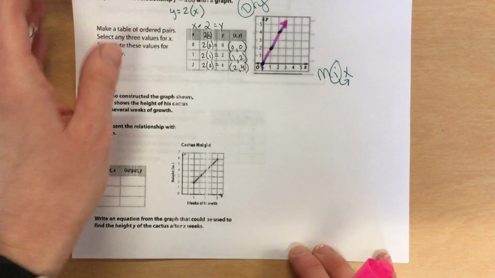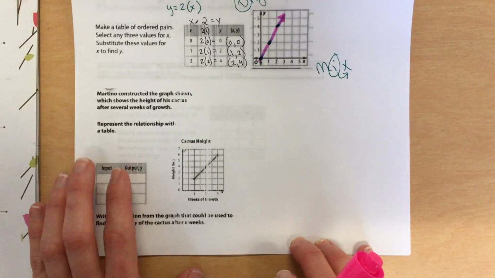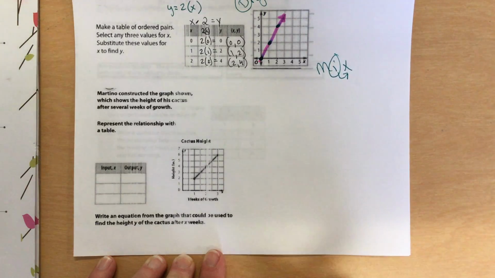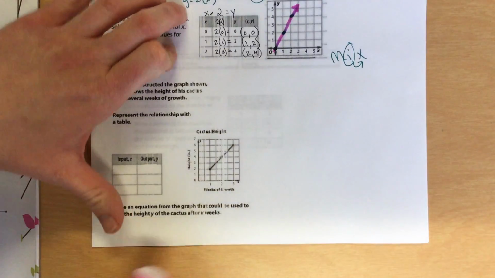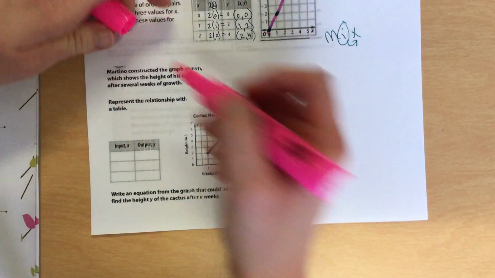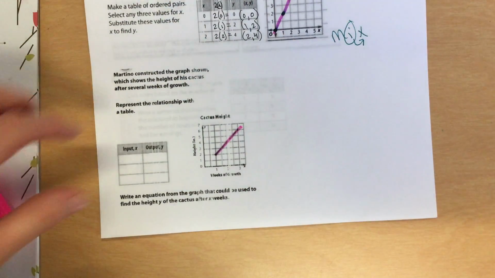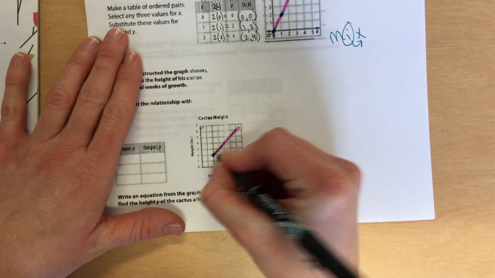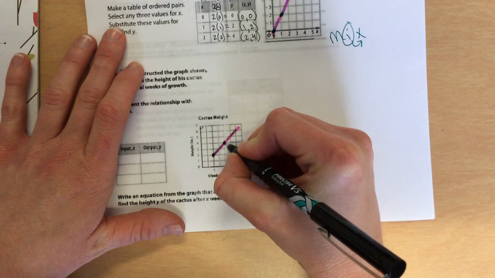Okay, last example. Martino constructed the graph shown, which shows the height of his cactus after several weeks of growth. Represent the relationship with a table. Okay, so again, we have a linear relationship. And they actually gave us ordered pairs. We just need to make them a little bit darker. There's this one.